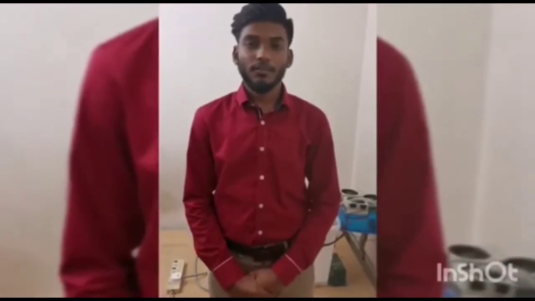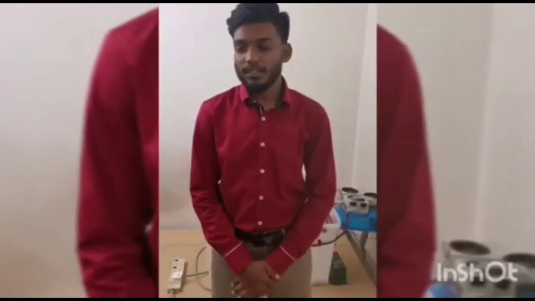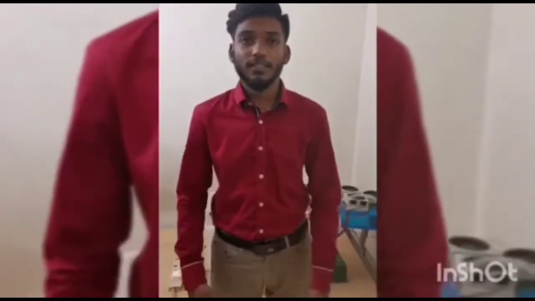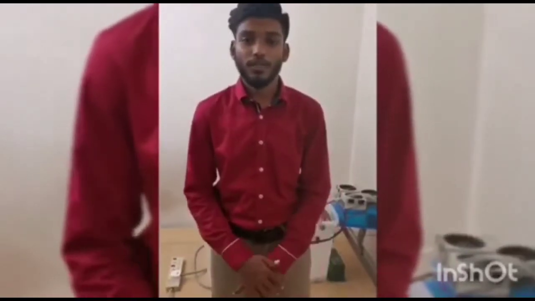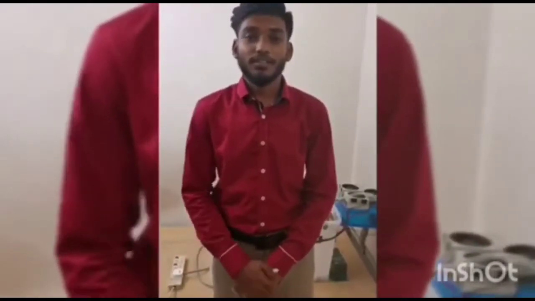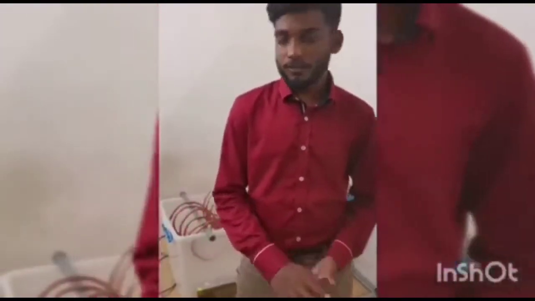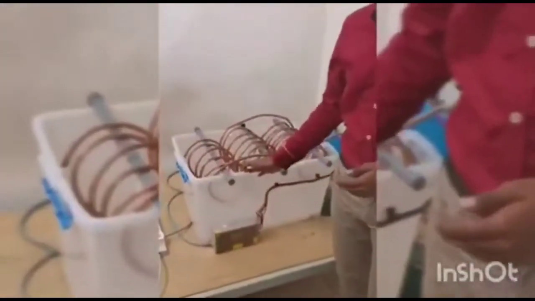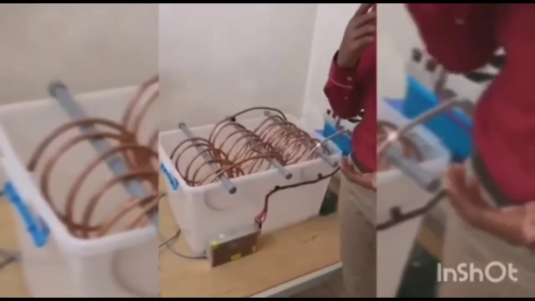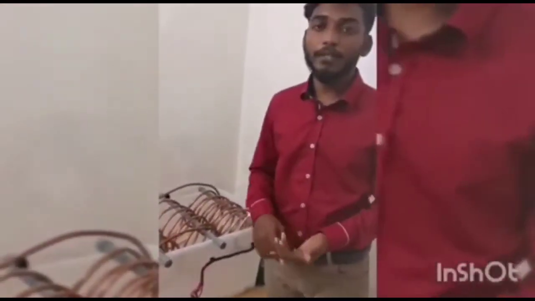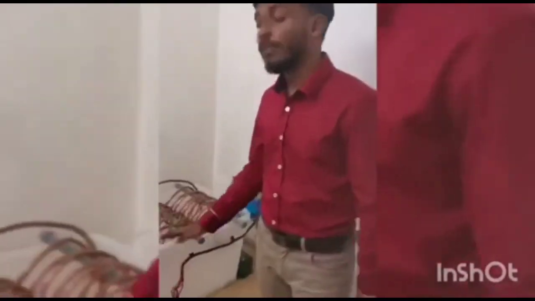My project is about an atmospheric water generator. An atmospheric water generator is a device that extracts water from humid ambient air with a condensation process. Today I'm going to introduce my project, the atmospheric water generator, and the components, materials, and tools that have been used to build it.